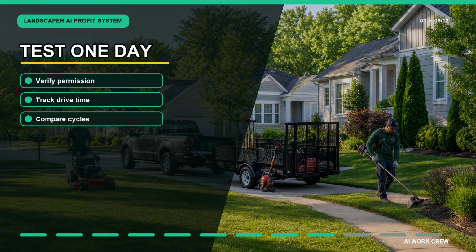Choose one route day with a clear problem. Verify customer permissions, communicate any proposed changes, and keep enough capacity for realistic delays. Run the test for several service cycles. Track start time, finish time, drive minutes, service minutes, overtime, missed windows, crew feedback, and customer issues. Weather, traffic, equipment failures, and unusual property conditions can distort one day, so do not declare victory from a single run. Compare several similar cycles and document what changed.